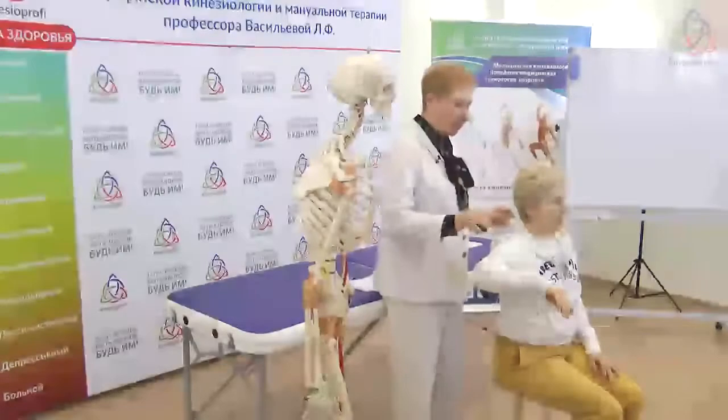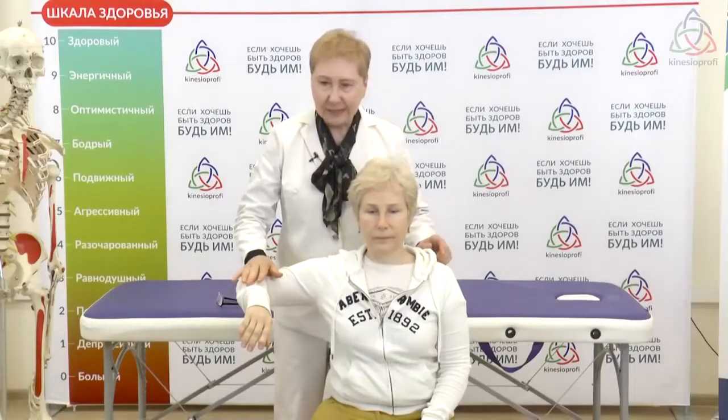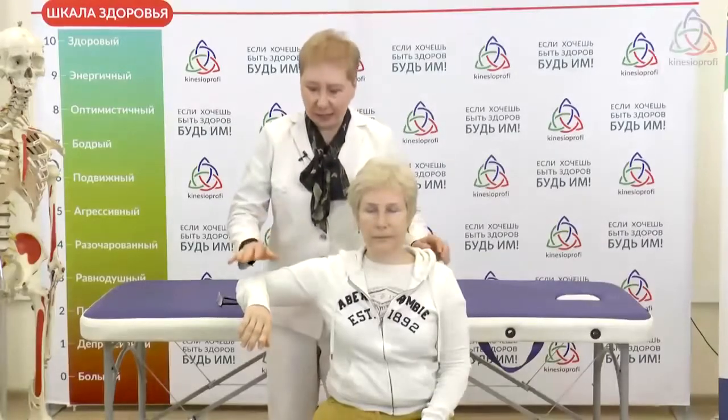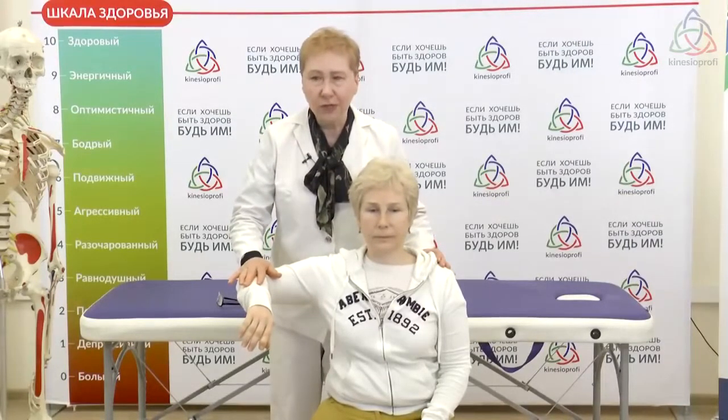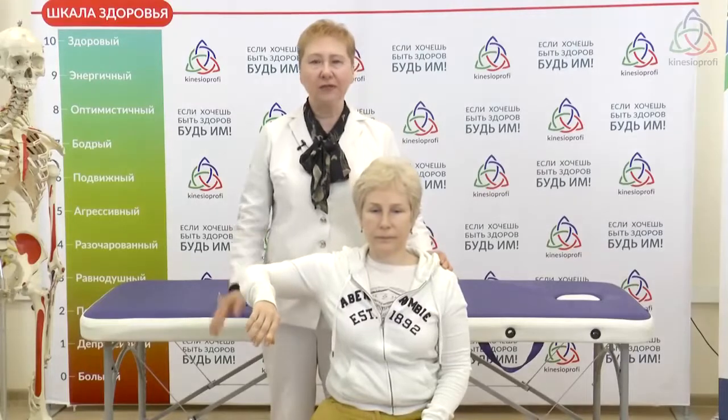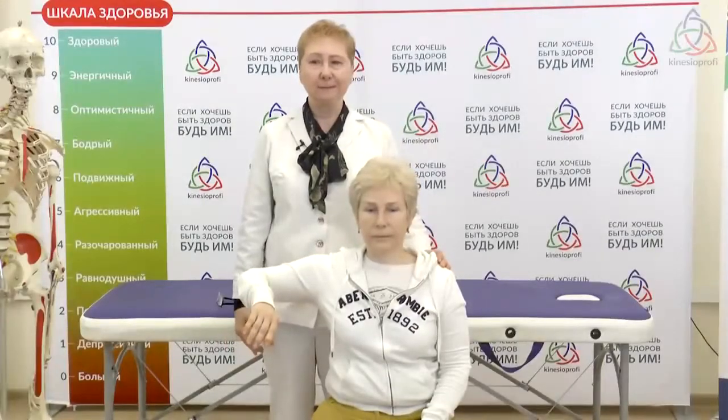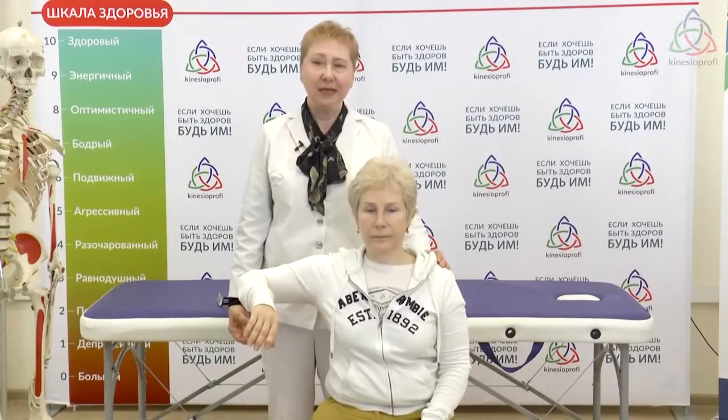I'm asking the patient to perform isometric contraction. I ask her to press upon my arm with her arm. I'm waiting for 3 seconds, and I'm asking again. If her contraction force increases, the second stage of contraction is fulfilled. Now we need to see what happens when we stretch.